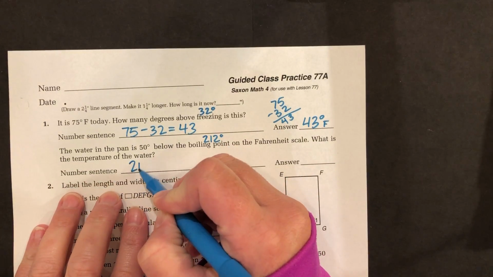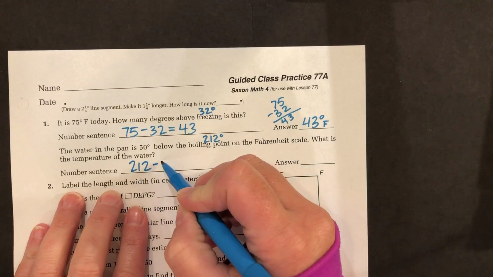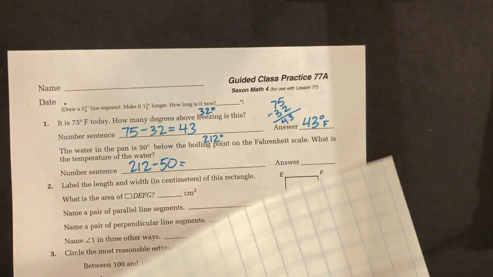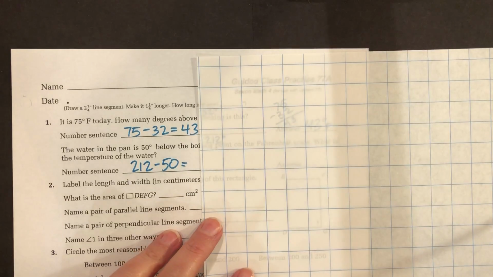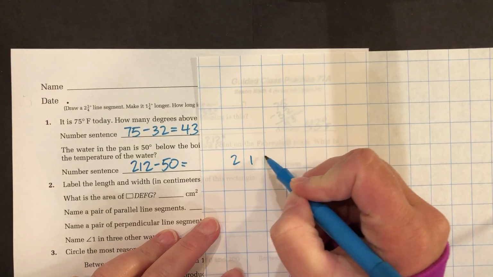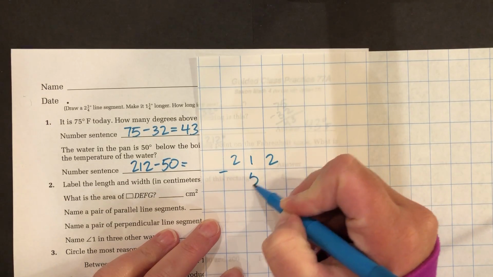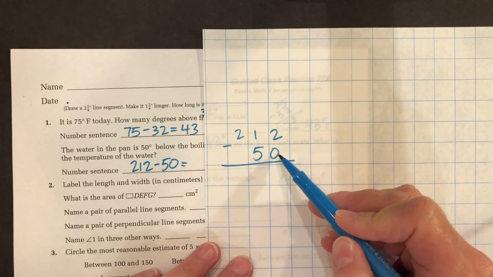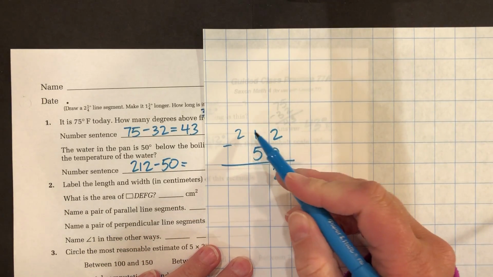So 212 take away 50. Grab a piece of scratch paper since they never give us enough room. 212 take away 50. 2 take away 0 is 2.